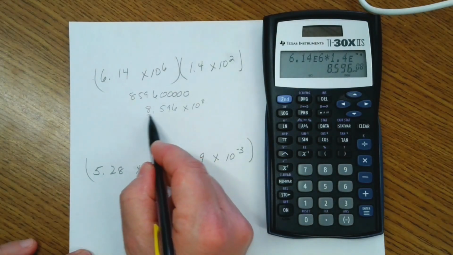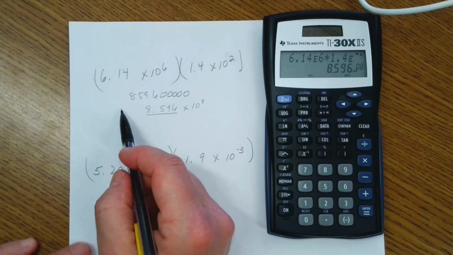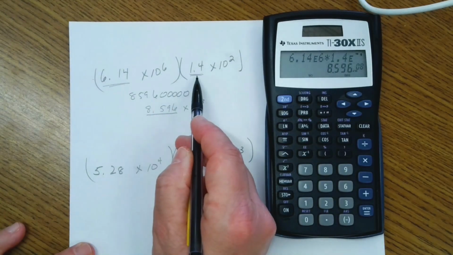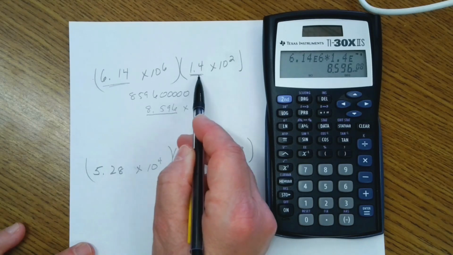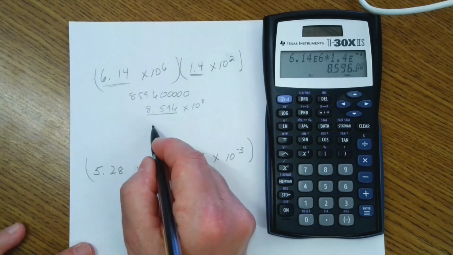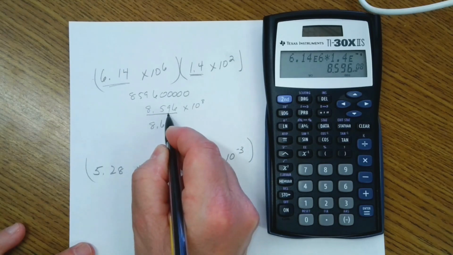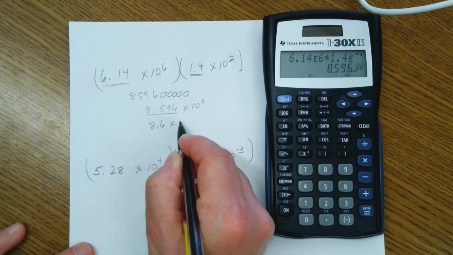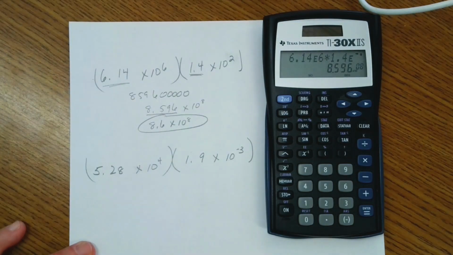Now we still have to round this answer. And we're going to use those same rounding rules that we used earlier in the year when we talked about our level of precision. So our lowest level of precision is 1.4, which means we have two numbers. So that's what our level of precision is going to be for this answer. So our answer actually ends up being 8.6, because again, this 9 is going to round this up to 6, times 10 to the 8th. That's going to be our final answer for that problem.